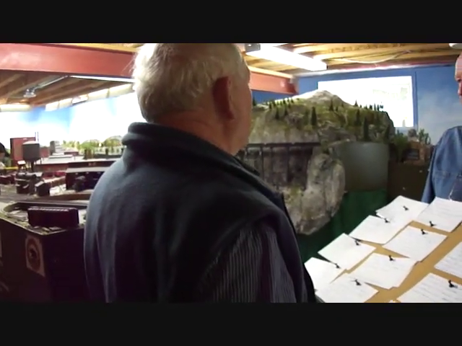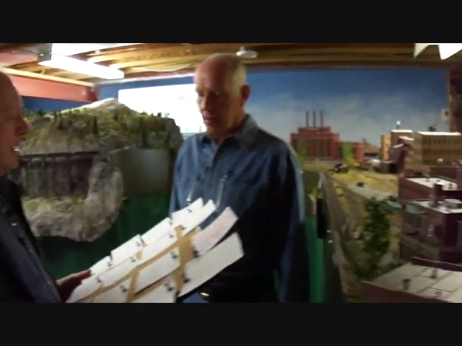Okay, Perth Yard, sorry, I'm new on your layout, so Perth Yard is over there? That's the main yard over there? Okay. Alright, that's good.